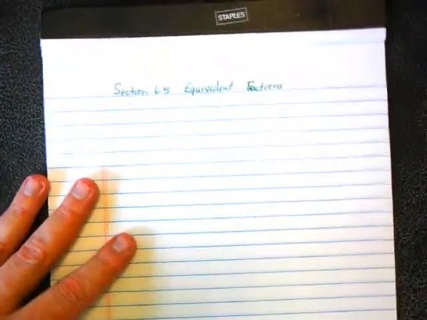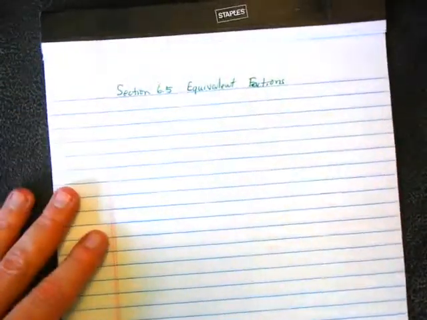All right, so you know what equivalent fractions means, I think. Why is that so crooked today?